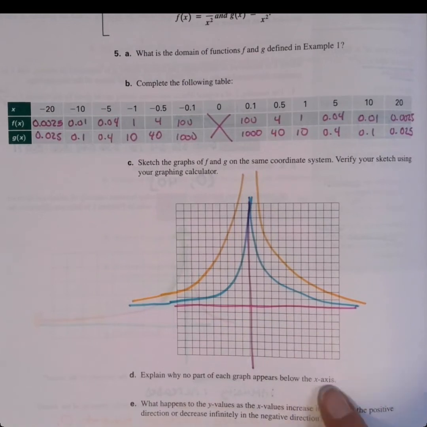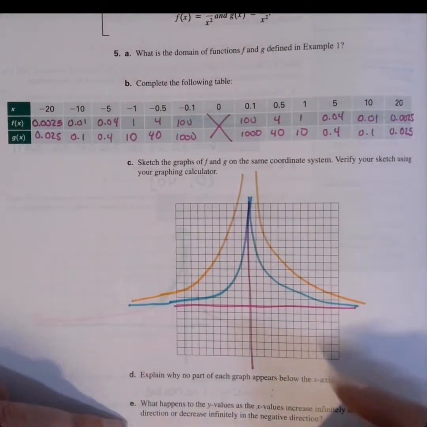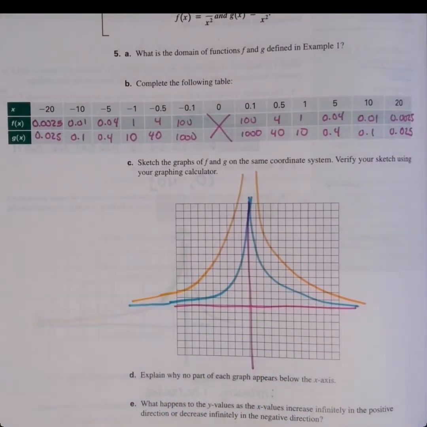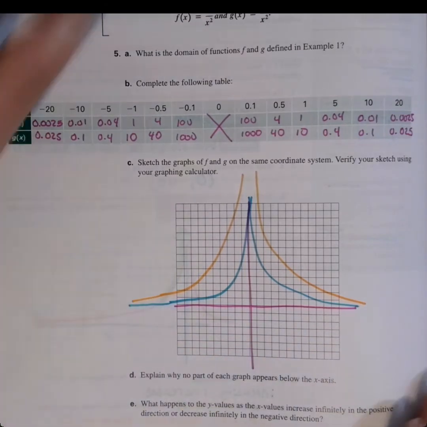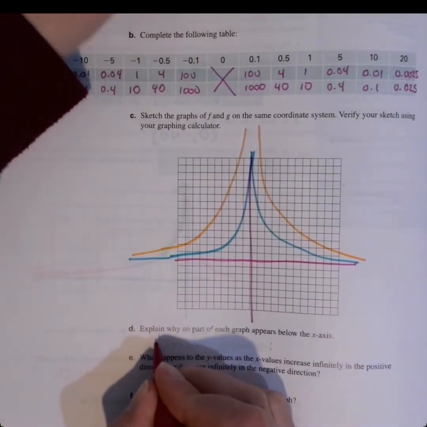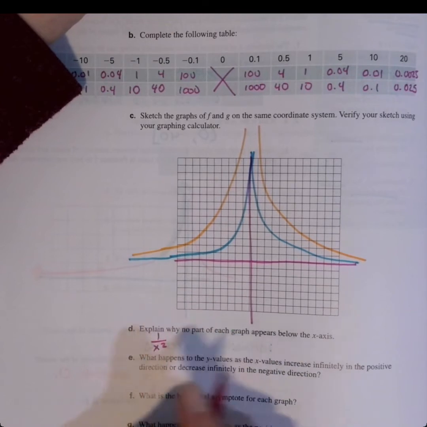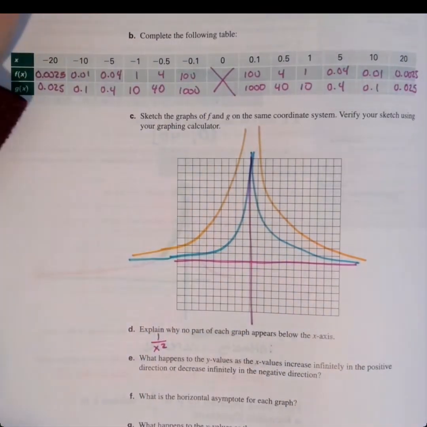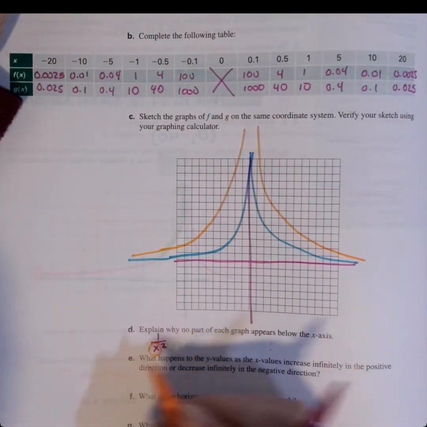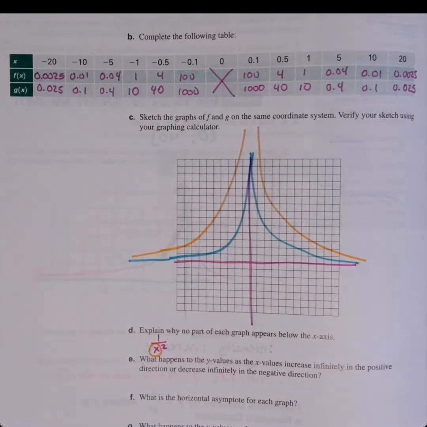Explain why no part of the graph is below the x-axis. There's nothing down here. Well, that's because the denominator is squared, right? So if you take 1 over x squared, even if you plug in a negative number, that negative number is going to be squared. It's going to turn into a positive.